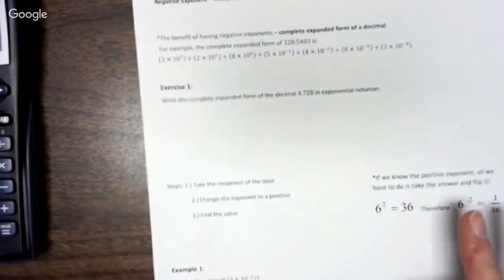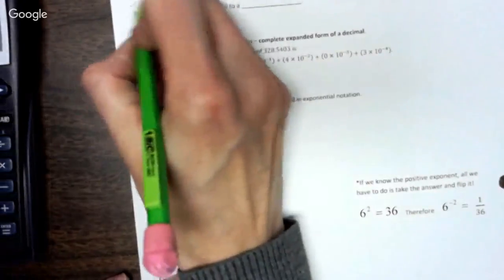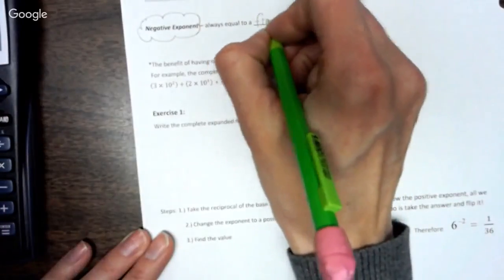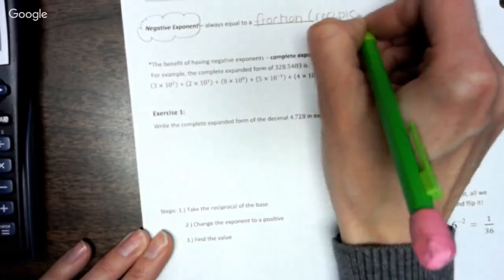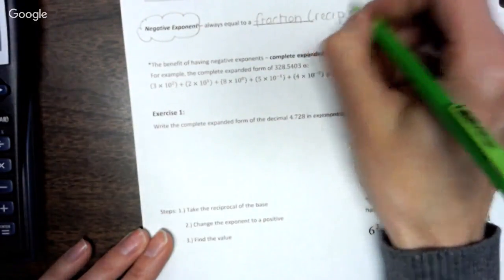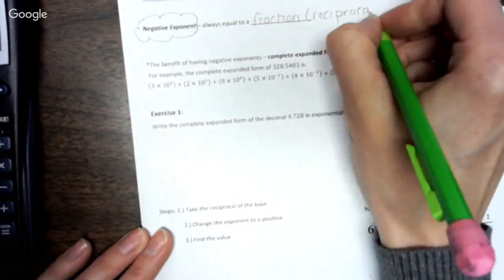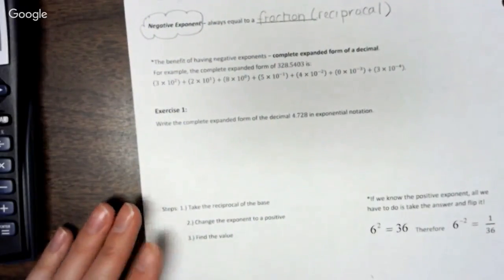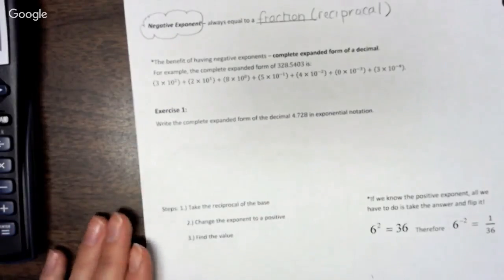So let's do some more practice. So negative exponents are always equal to a fraction. More specifically, the reciprocal of the positive value. I should probably spell this right. Reciprocal. So the benefit of having negative exponents, we can complete this in expanded form to show you.